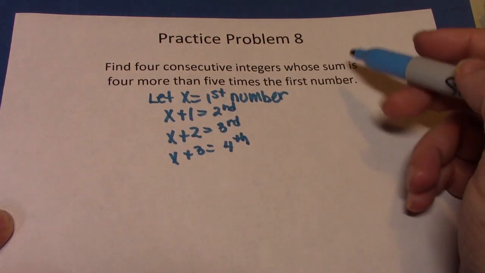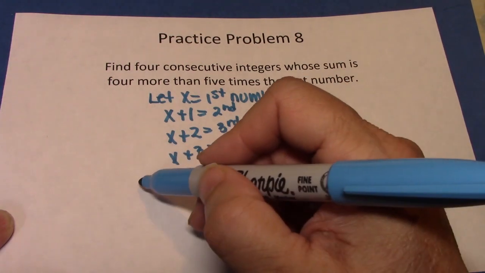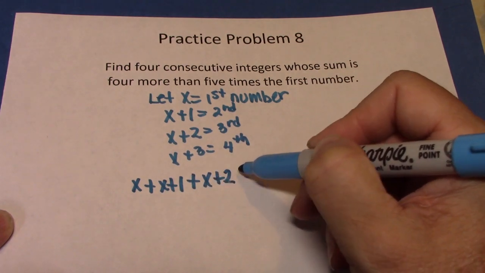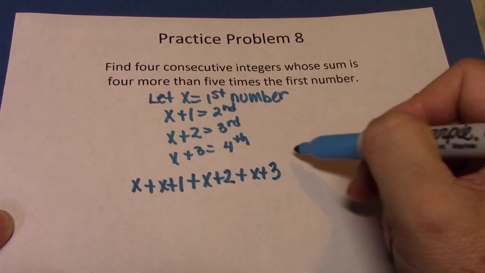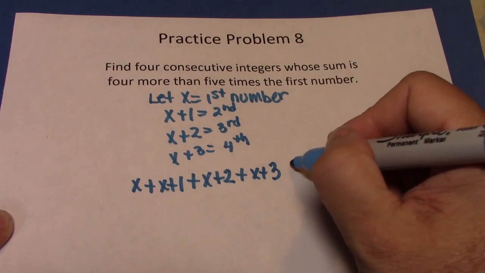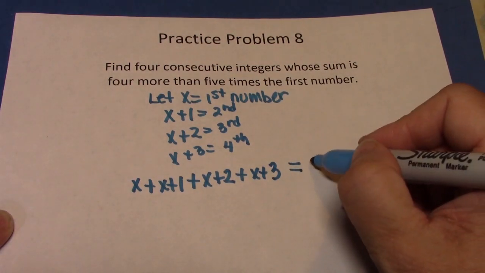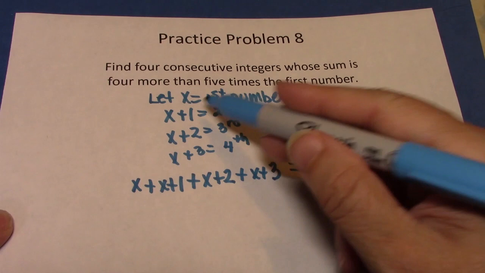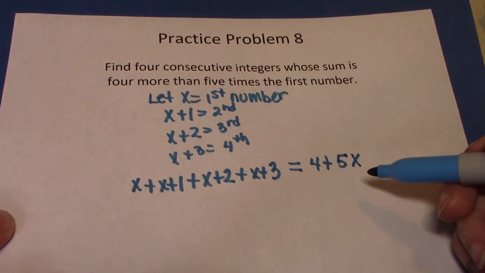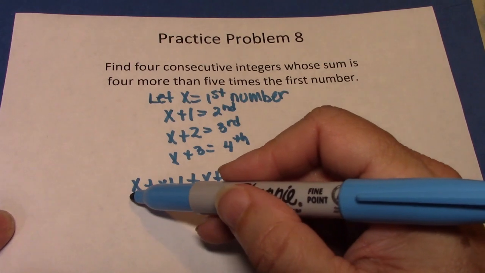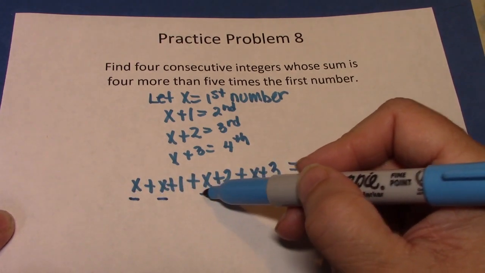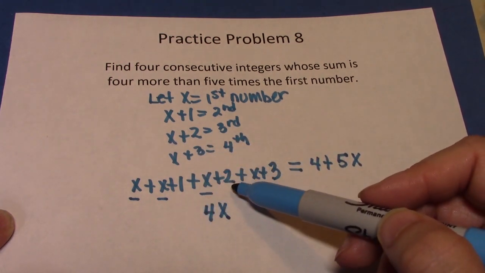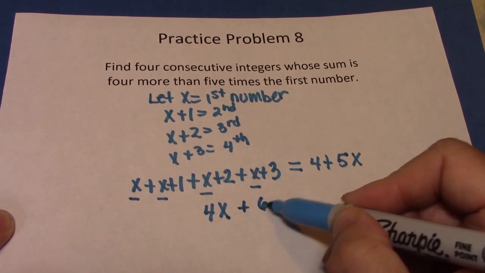Okay, then it says the sum. That means we have to add all this up. So x plus 1 plus x plus 2 plus x plus 3. There's the sum of all that is, there's the equal sign, 4 more than, that's adding 4 to something, 5 times the first number. And the first number was x, 5x. Right, now we got a lot of like terms to combine here. I'm going to underline them. There's 1x, there's another 1, 2, 3. We have 4x on this side, plus 1 plus 2, that's 3, plus 3 is 6.